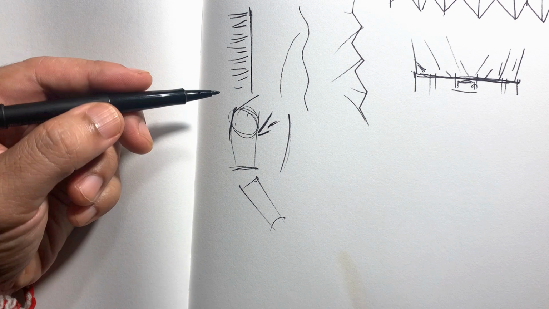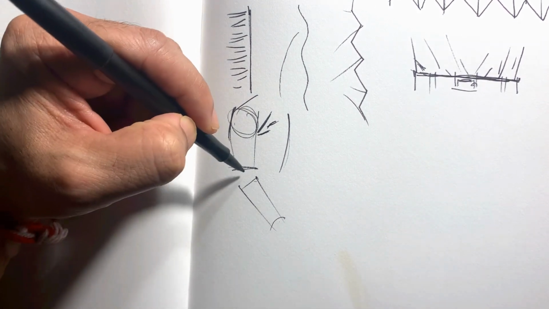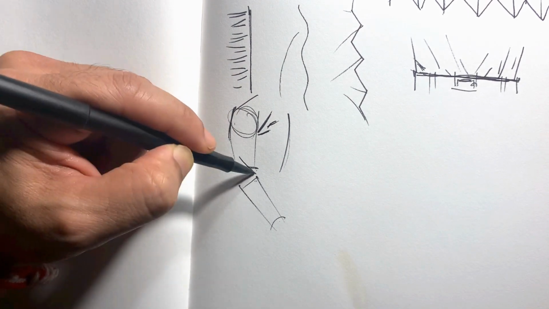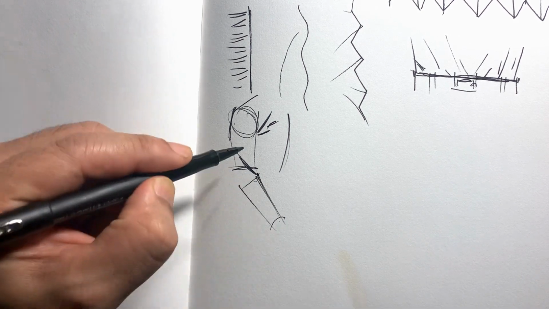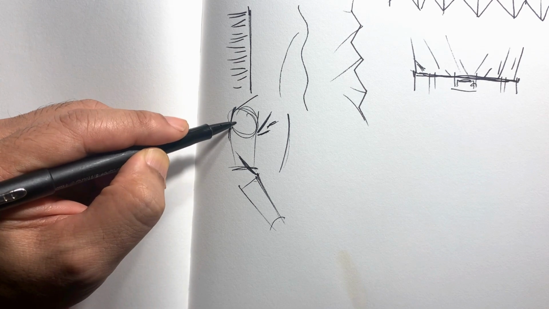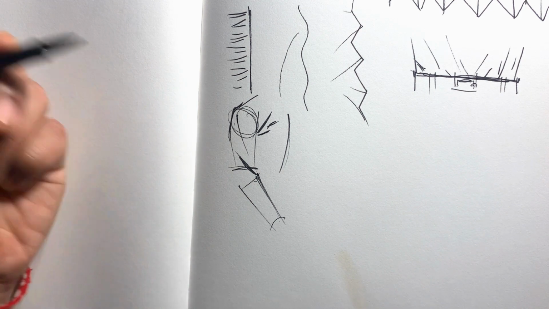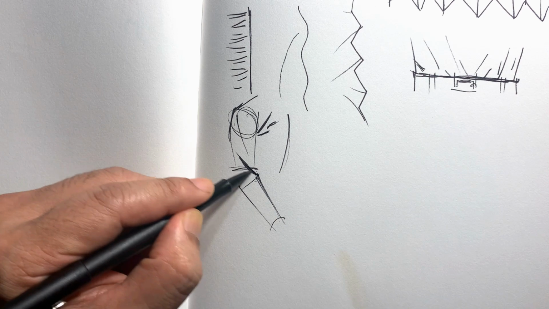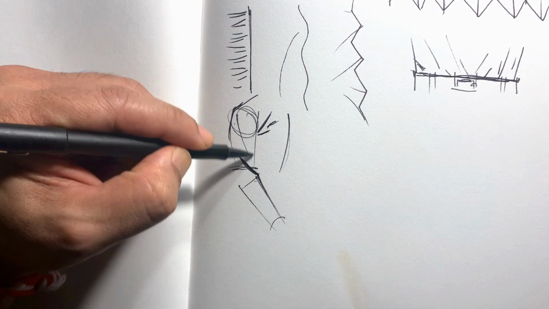Also, depending on the material, they'll usually show some kind of wrinkle here. You might get wrinkles coming off of the shoulder. So if this is coming in here, then you'll get an overlap.